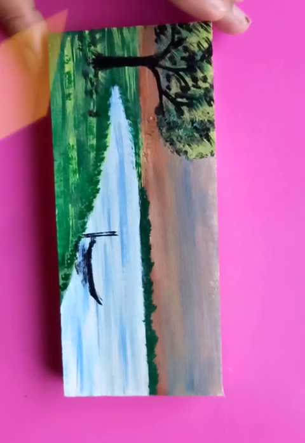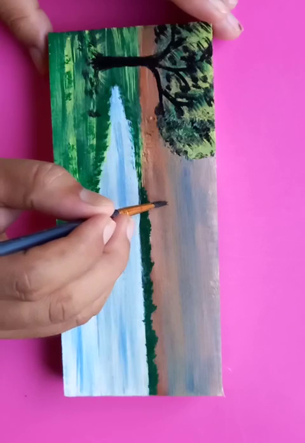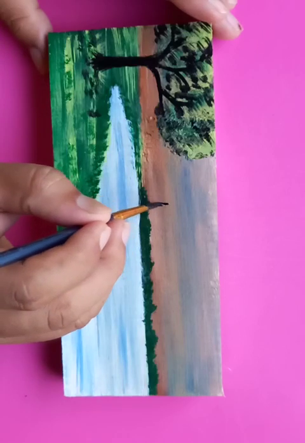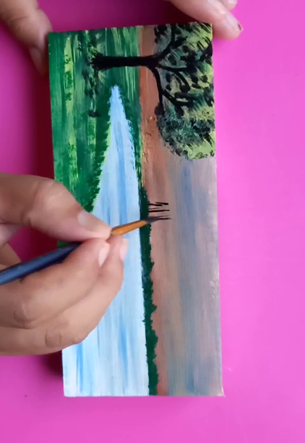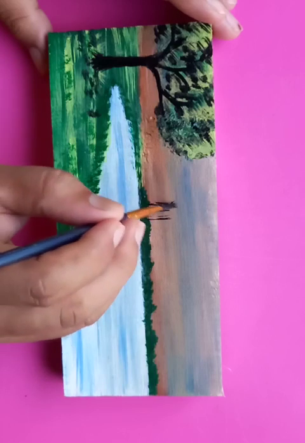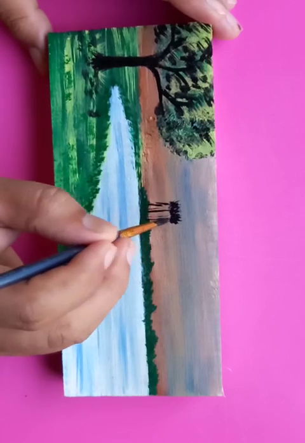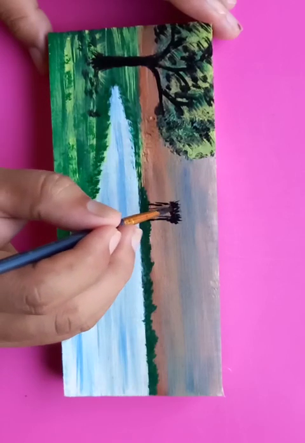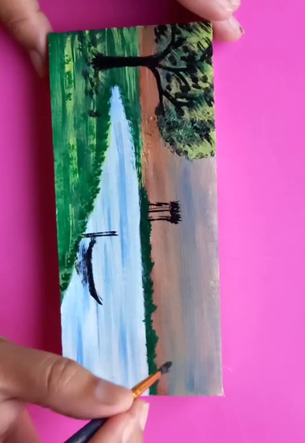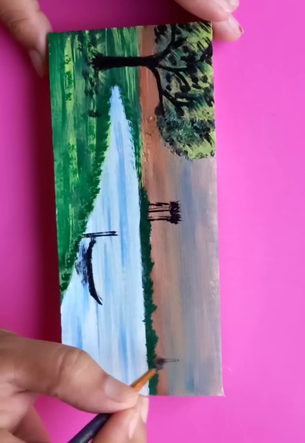If you like, you can put some tall trees for the village, as you can see in a far distance. Maybe three of them like this. Put some leaves on the top of the tall trees. Also some trees are visible here too.